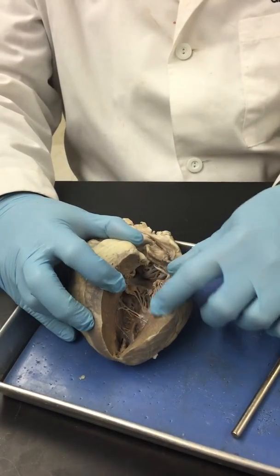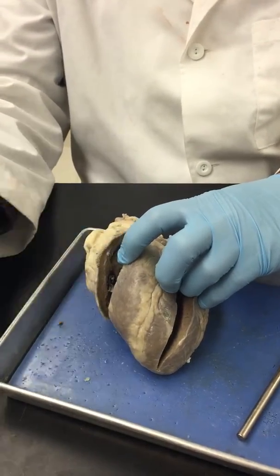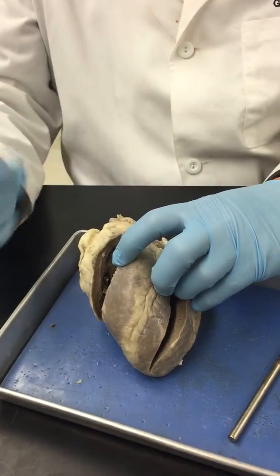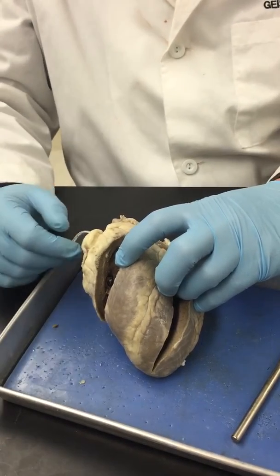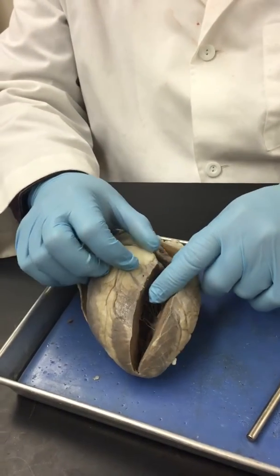So this is going to be a well-developed muscle. This isn't. This is just going through the pulmonary circuit to the lungs. And it is traveling somewhat of a distance, but not nearly the distance that your blood will travel after it gets pumped out of here.